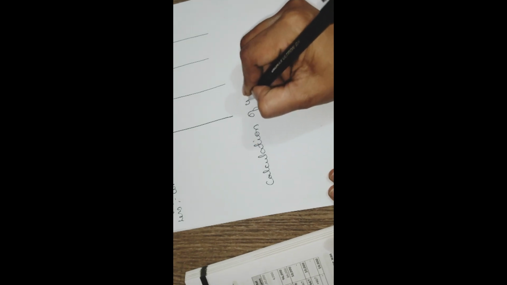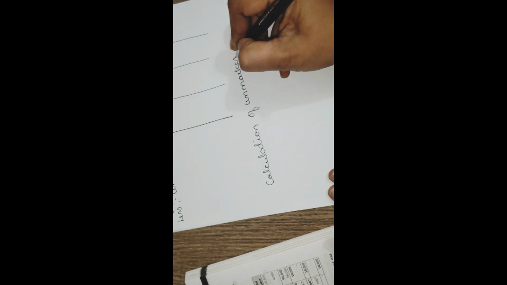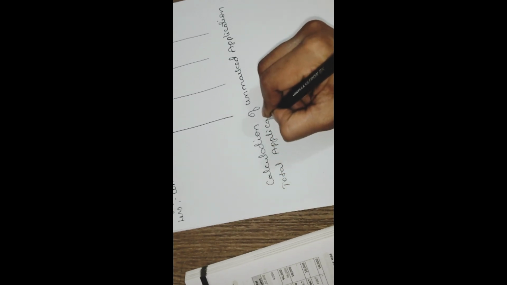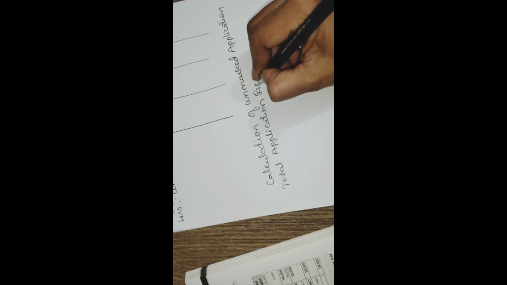Now, from the total application received, you have to minus the marked application. That is, total is 50,000. 20 plus 20 and 10. It is 50. 80 minus 50 is 30,000. Those 30,000 shares, calculation of unmarked application. Total application received 80,000.